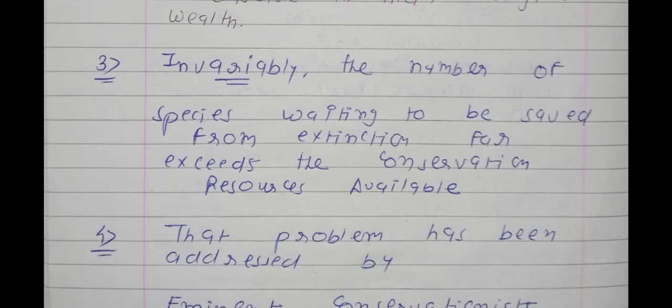It means if we try to save all these species from extinction, but we don't have enough resources, then even if we use all the available resources we have, we are not capable of saving all species from extinction.